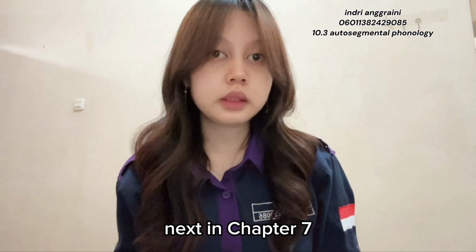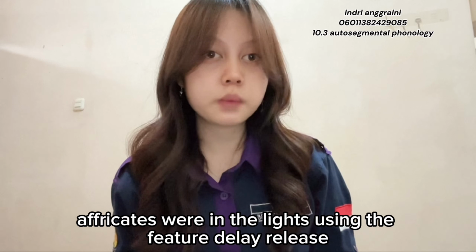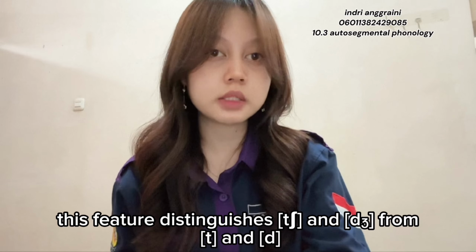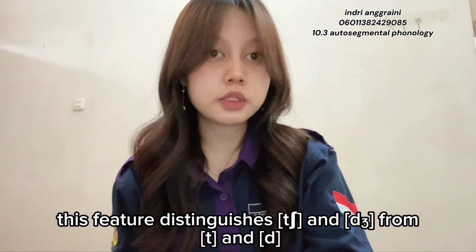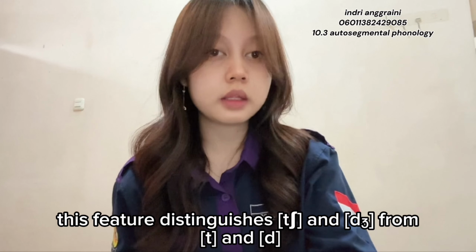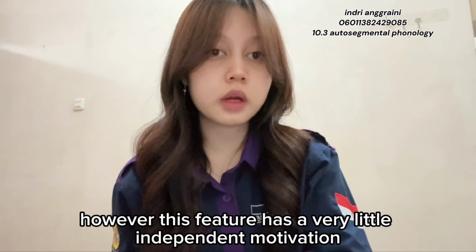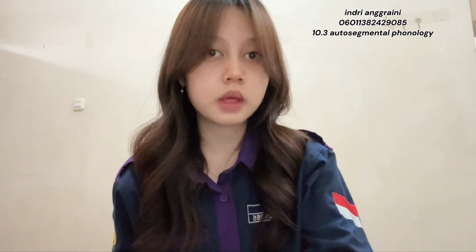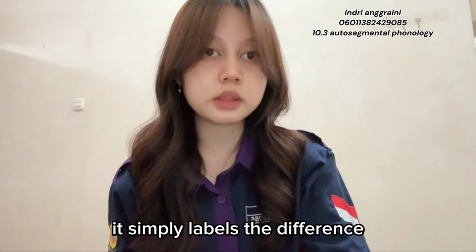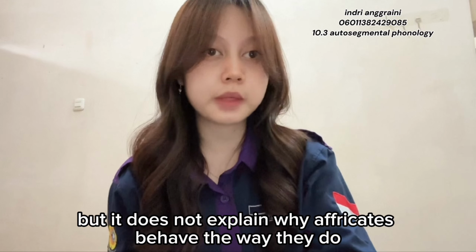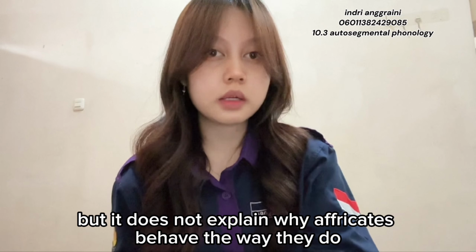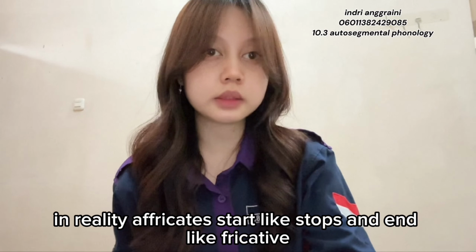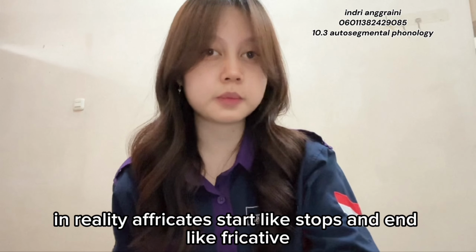Next, in Chapter 7, affricates were analyzed using the feature delayed release. This feature distinguishes ch and j from th and the. However, this feature has very little independent motivation. It simply labels the difference, but it does not explain why affricates behave the way they do. In reality, affricates start like stops and end like fricatives.